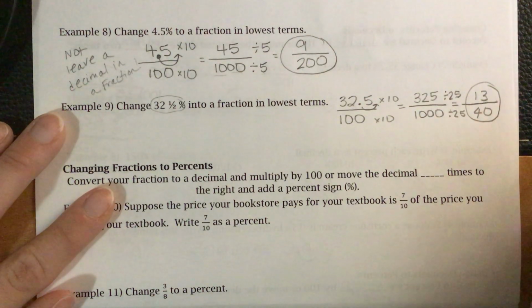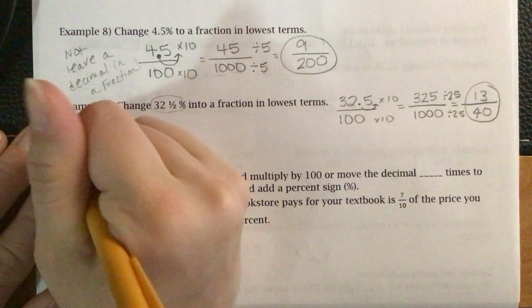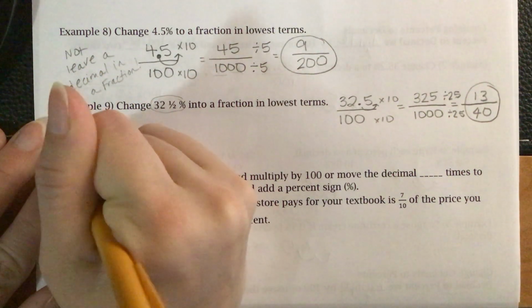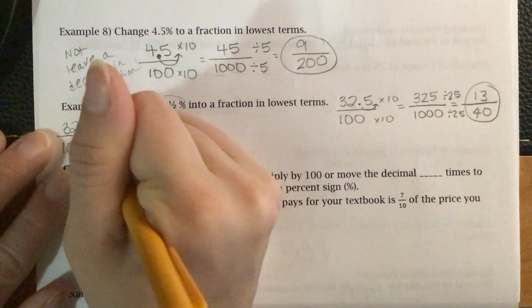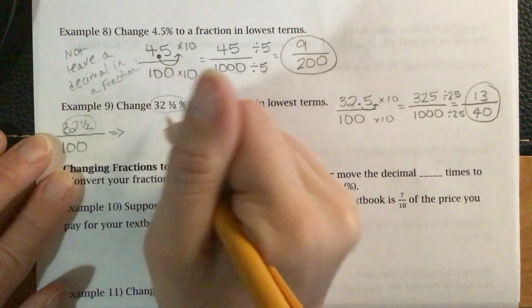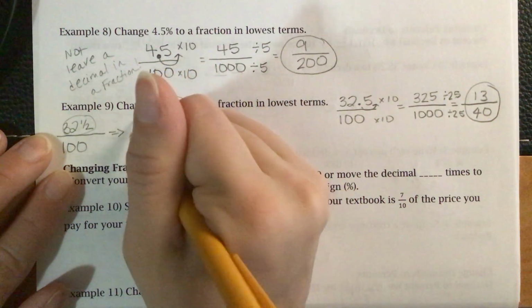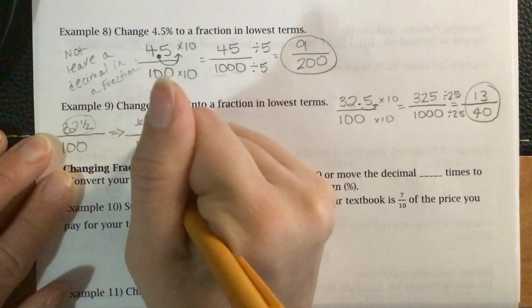The next way you could do it is not as easy, but you could do 32.5 over 100. You could convert your 32.5 by doing 2 times 32, which is 64, plus 1 is 65, over 2, divided by 100.